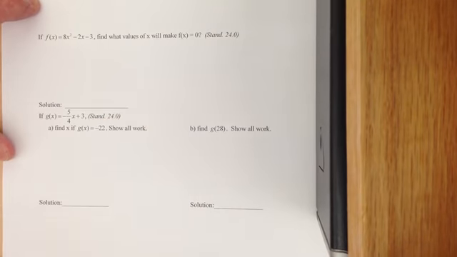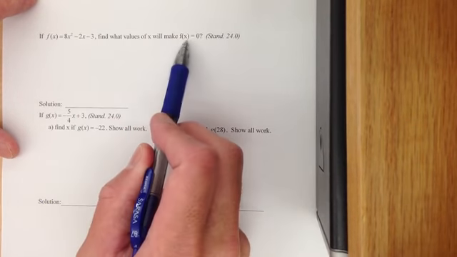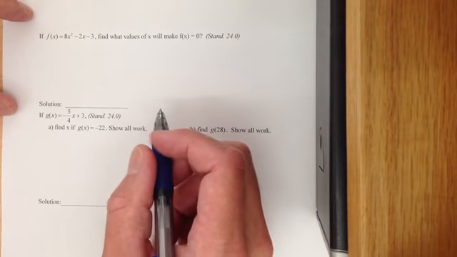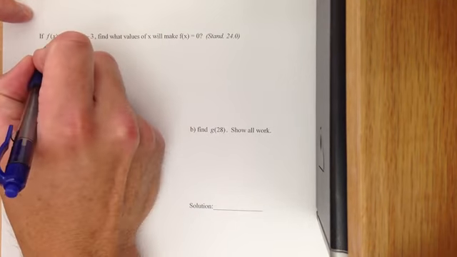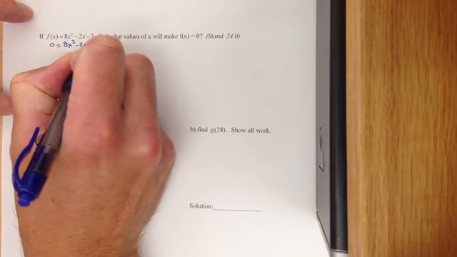And really it is the same approach as dealing with a system of equations. These are both equal to the same thing, both equal to f of x. If they're both equal to f of x, you are allowed to set them equal to each other. So you can end up, through our substitution, with 0 equals 8x squared minus 2x minus 3.